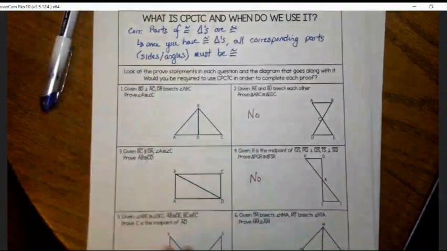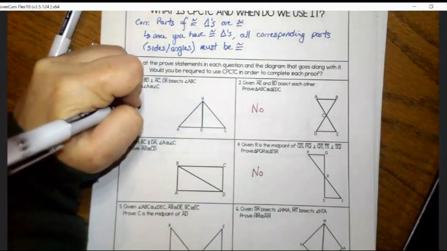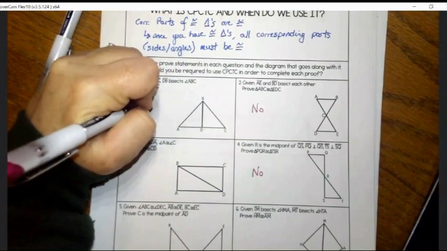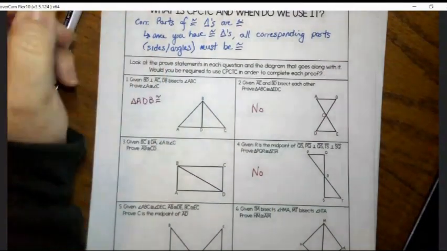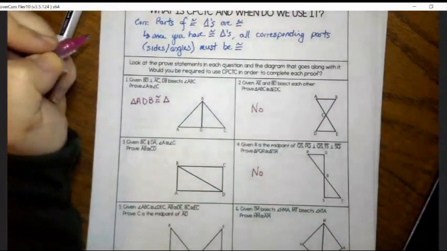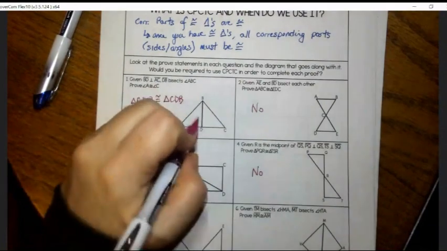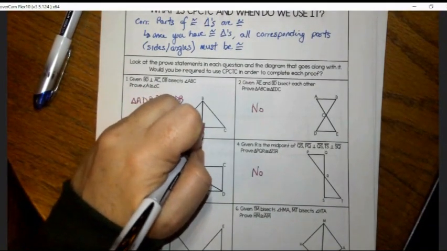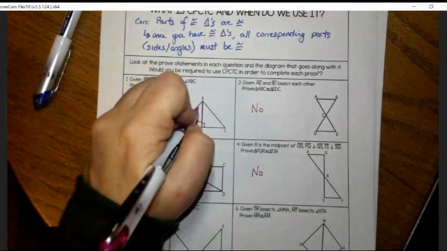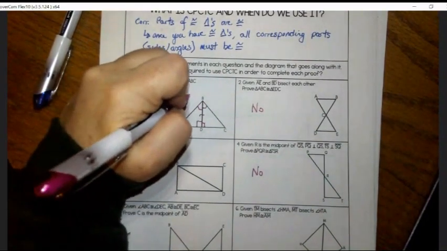So looking through here for the ones where I have to prove two triangles are congruent, that's no. That's here. So for the rest of them, for this one, I'd basically have to prove that triangle ADB is congruent to triangle CDB. Let's see, how would we do that? BD is perpendicular to AC. DB bisects angle ABC, and that's congruent. We would use this by ASA.